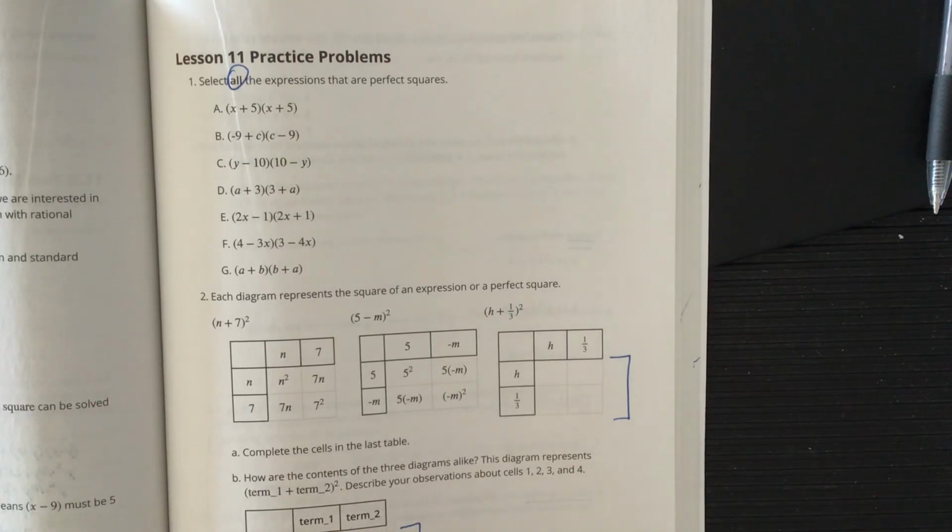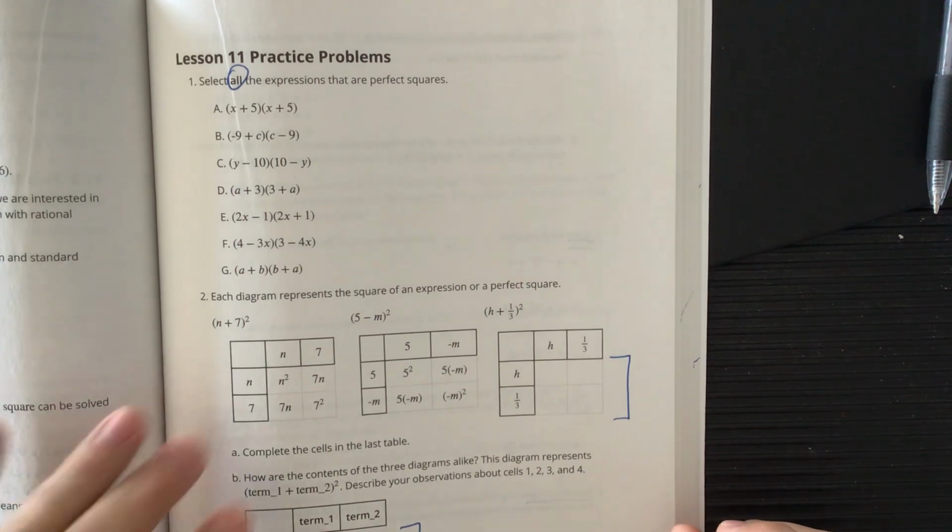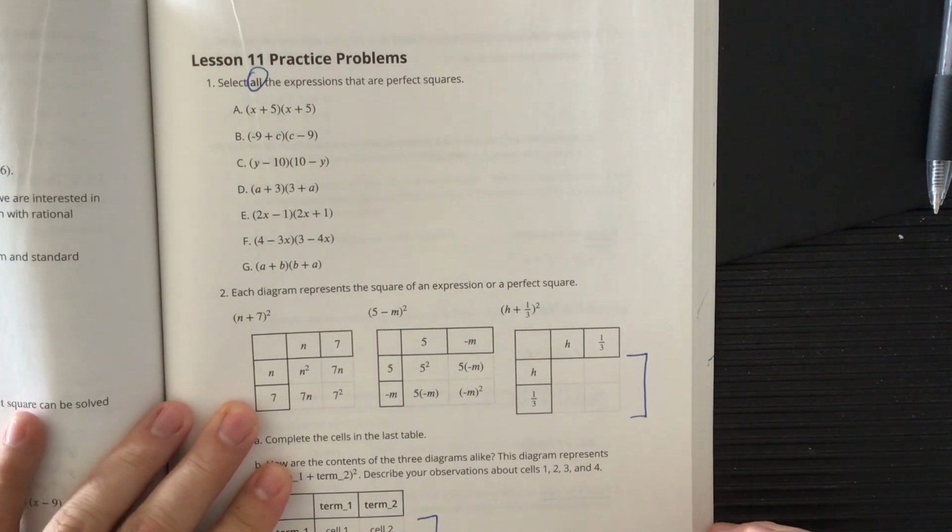Alright, lesson 11 homework. We're gonna get through this and then we'll take our quiz. So we'll actually do the warm-up tomorrow. So I want to give you as much time on the quiz as possible.